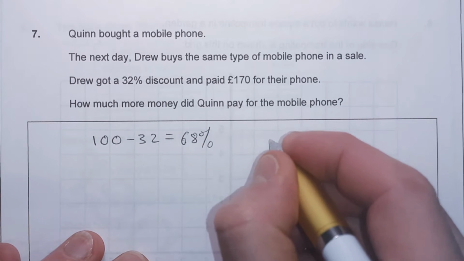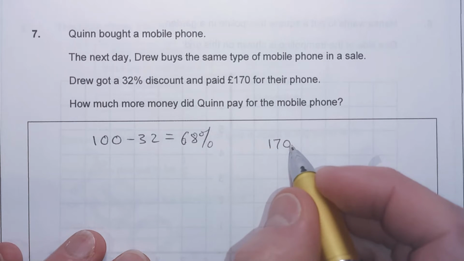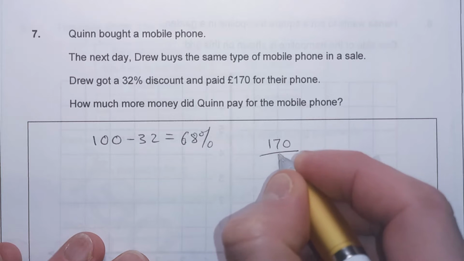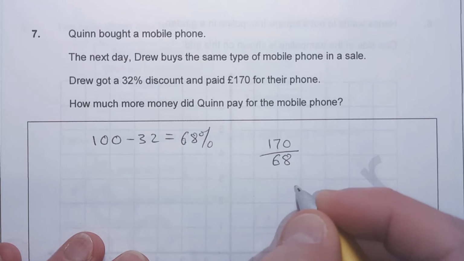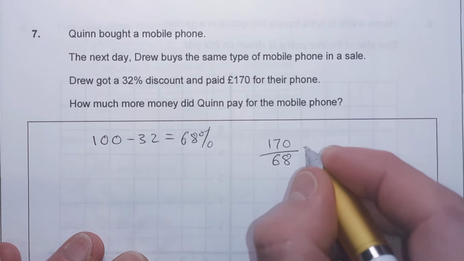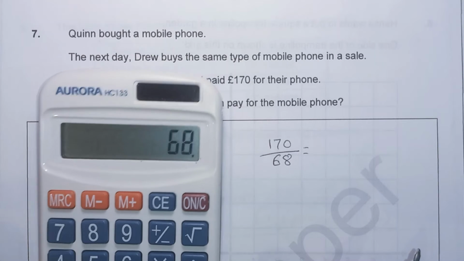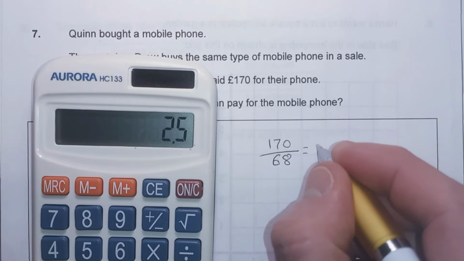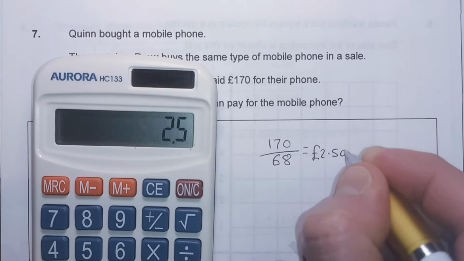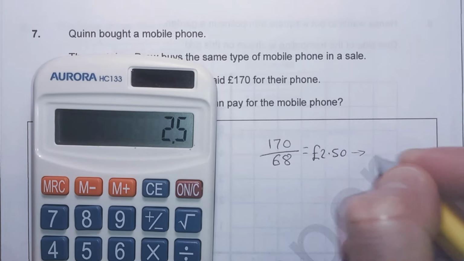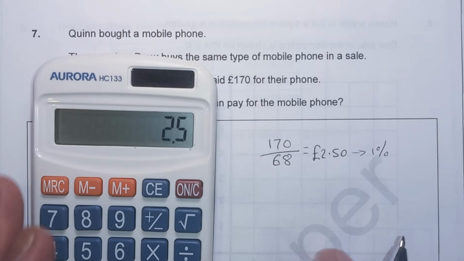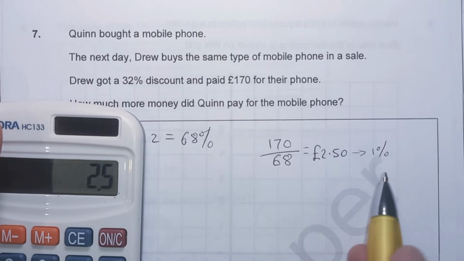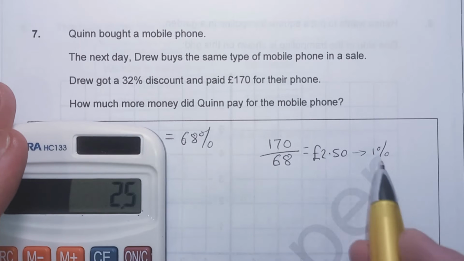So if £170 represents 68%, well, the first thing we can do is work out what 1% is. So divide it by 68. Let's do it one step at a time. So we'll do this 170 divided by 68. So that's £2.50, and that's for 1%. Okay. Well, actually, we could work out 100 and then take it off, which is what I'm going to do, but then I'll show you a shortcut as well.